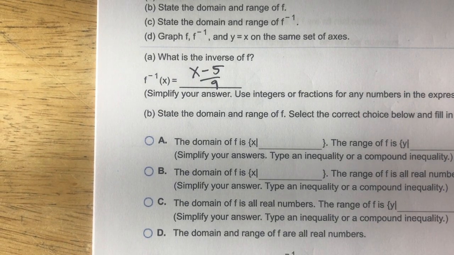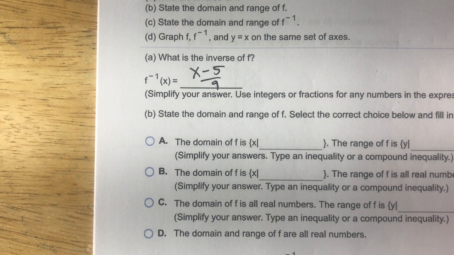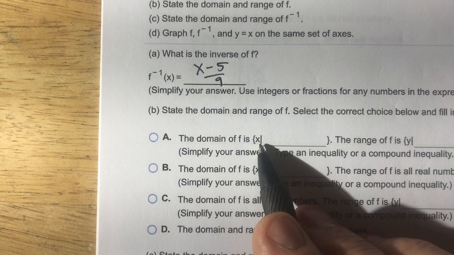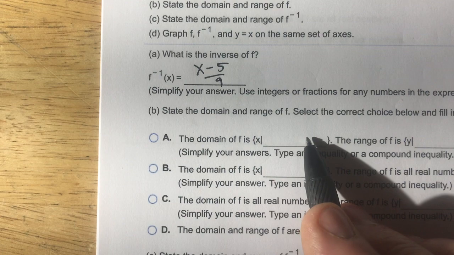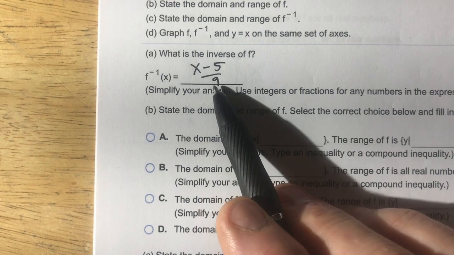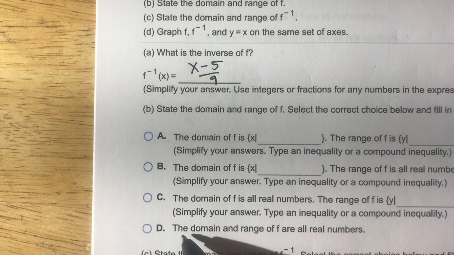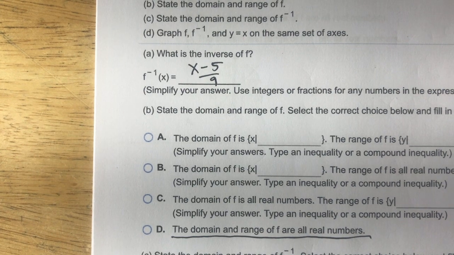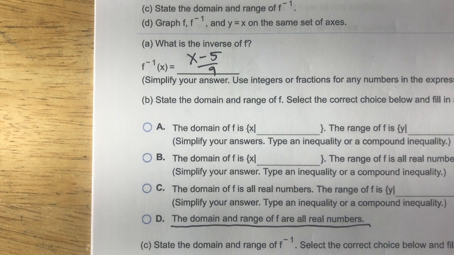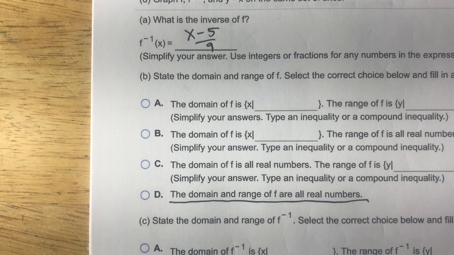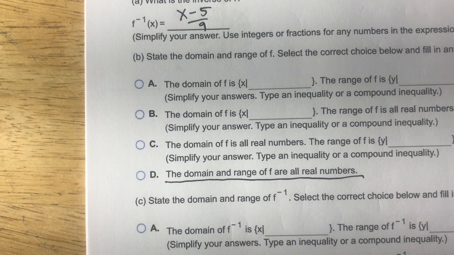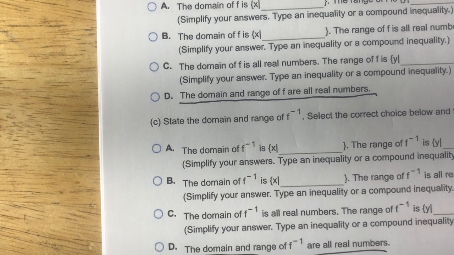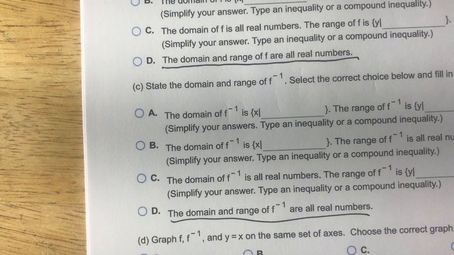Okay, see how this has braces right here? This means x is just certain values, so we would just put certain values x can be. Well, this is not certain values. This is negative infinity to positive infinity, which I think is right here, D. The domain and range are all real numbers. So that means in the inverse, same thing.